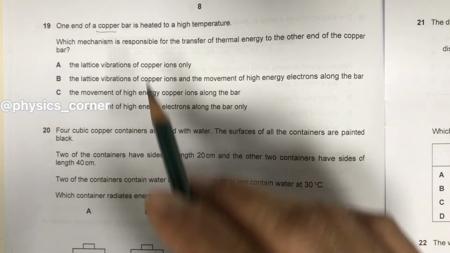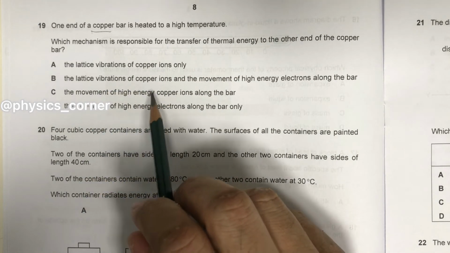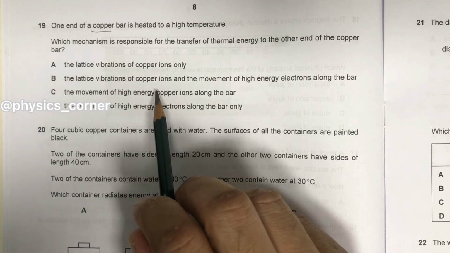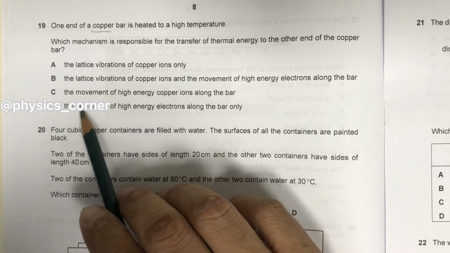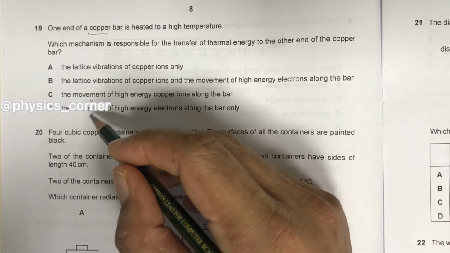Copper is solid, so this is about vibration. The latter. No, but movement, yeah, movement.